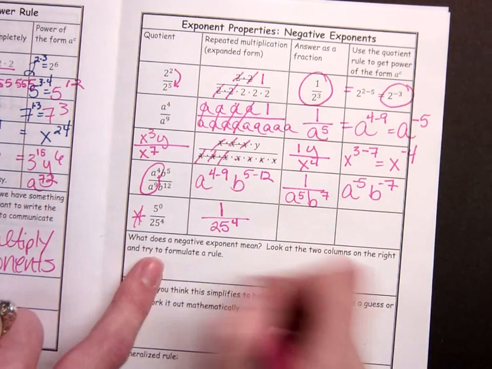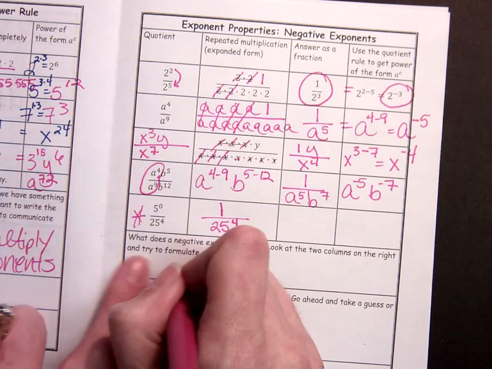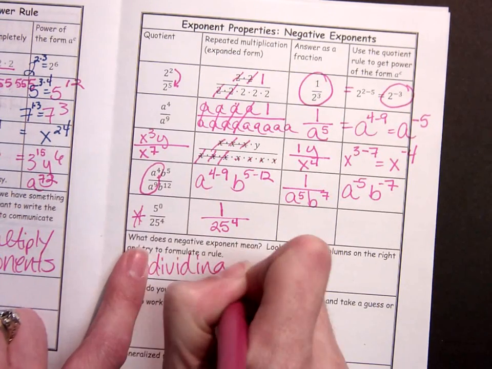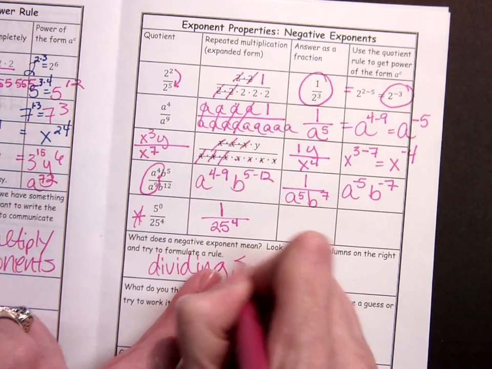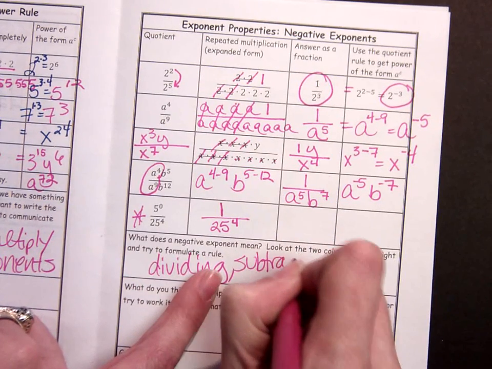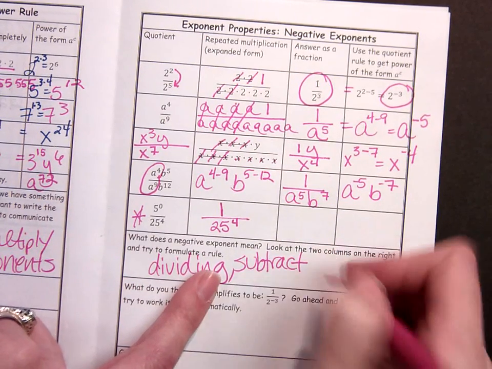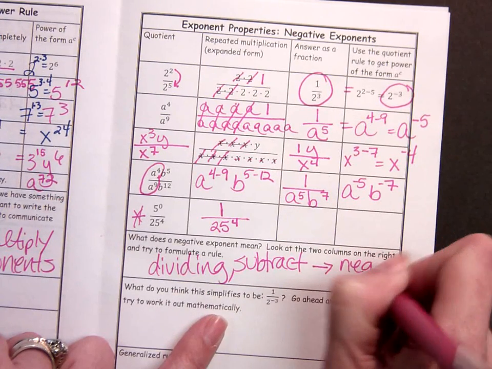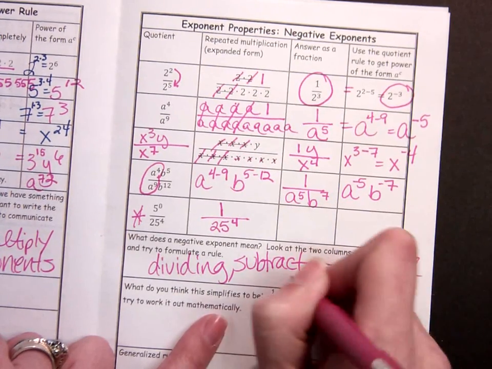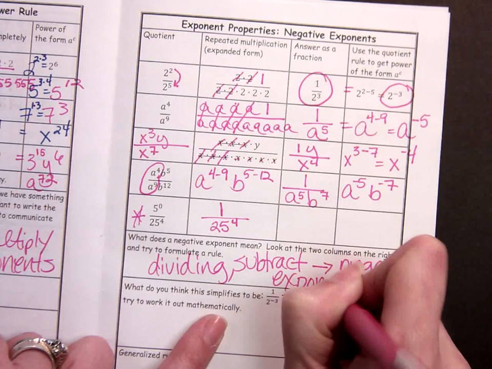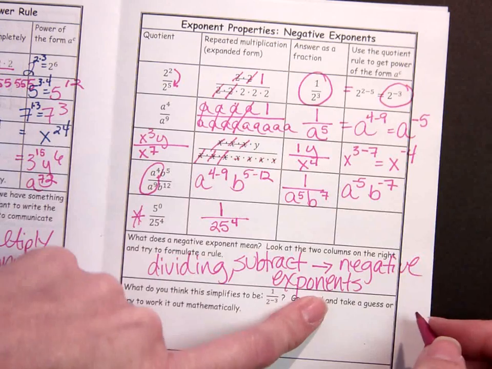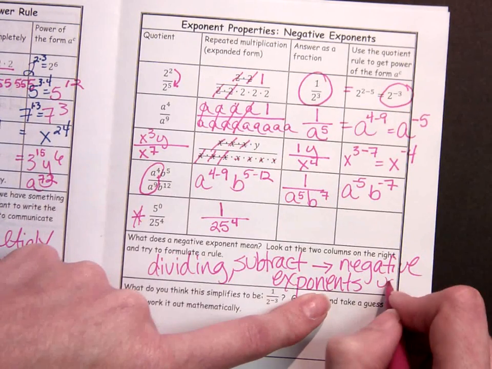So again, if we're dividing, okay, we're subtracting, and then negative exponents, right, they use division.